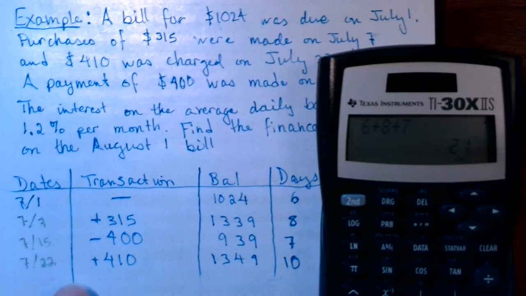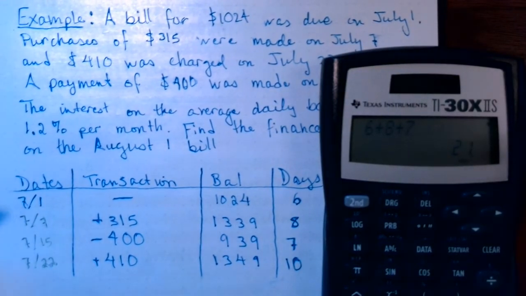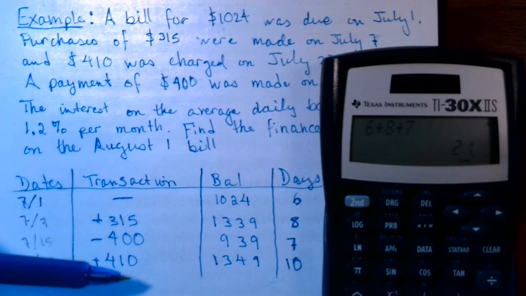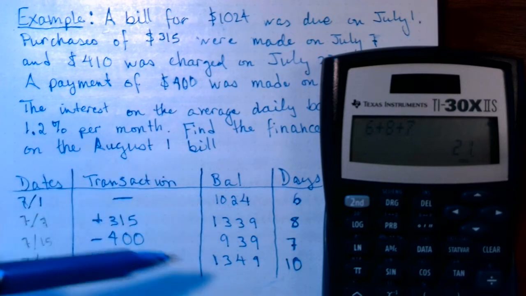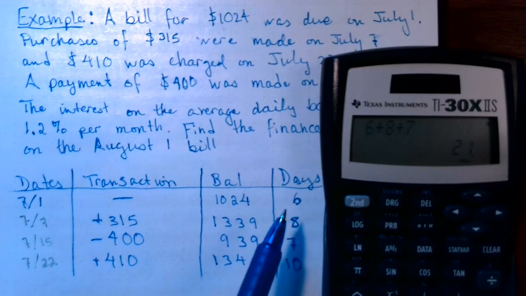Okay, so we've got a neat little table here. I would recommend when you're doing a problem like this, when you're trying to figure out the average daily balance for a credit card account, that you make a table like this. We've got a column for the dates, where we list everything. Then a column for the transactions, the various balance levels, and this is important: we have to keep track of how many days the balance stays at the various levels.